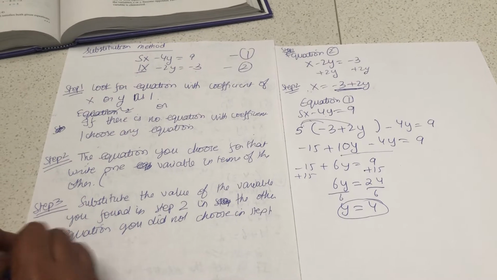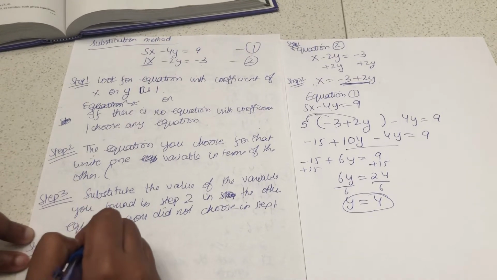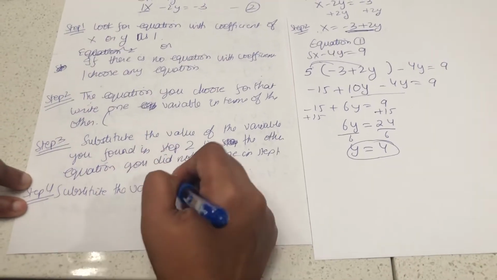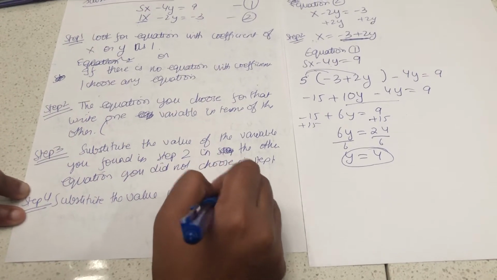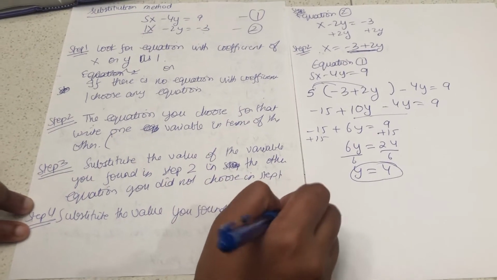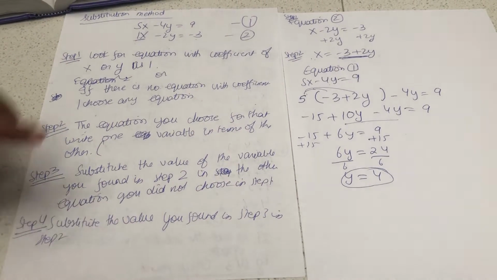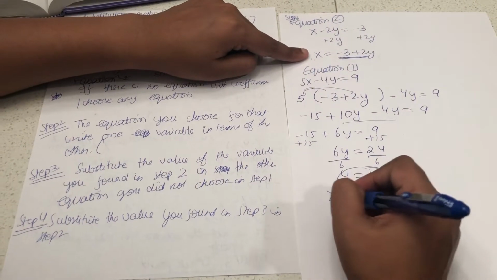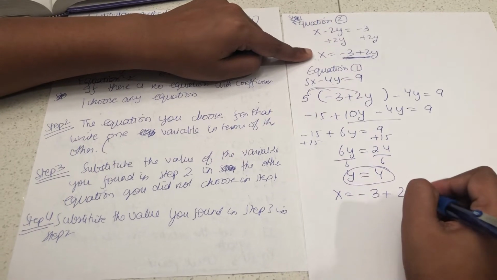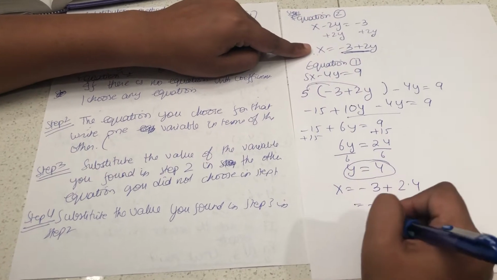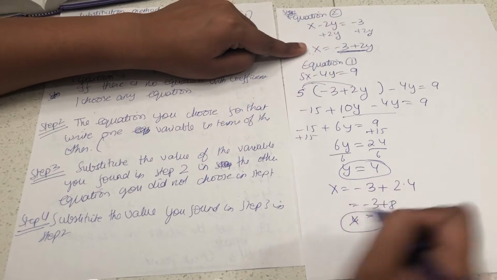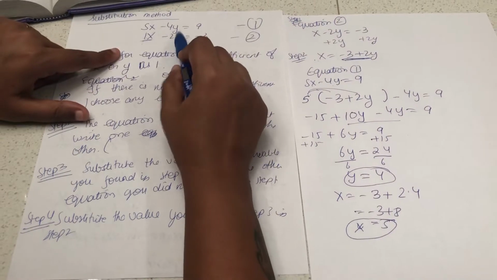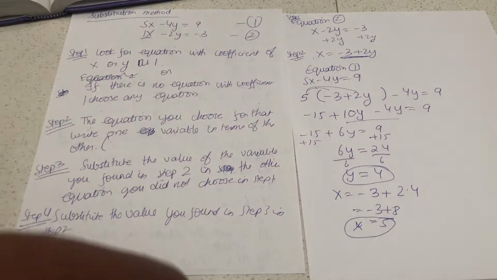Step 4. Substitute the value you found in step 3 in step 2. So whatever value you found in step 3, substitute in step 2. Here substitute x is equal to minus 3 plus 2 times 4. You get minus 3 plus 8, 5. This is the answer. You can always check. Put these values in these two equations. In these two equations, your left hand side and right hand side should come out to be equal.